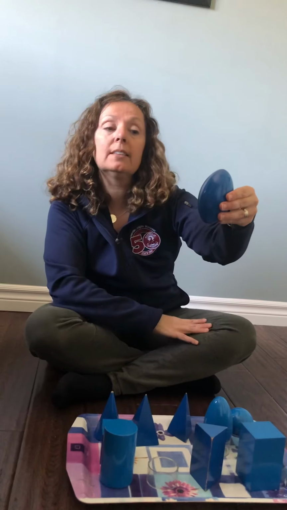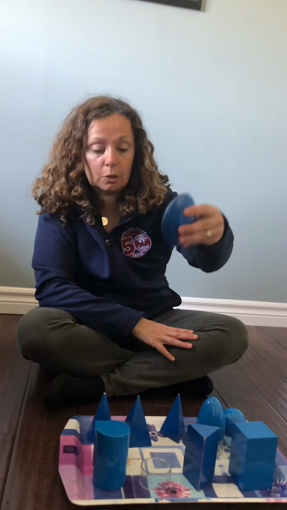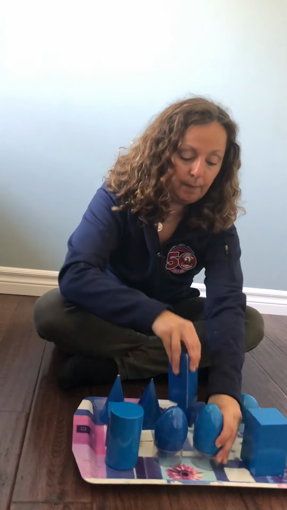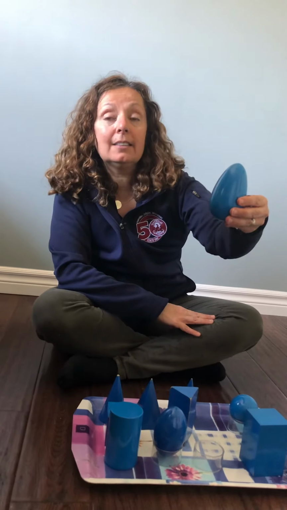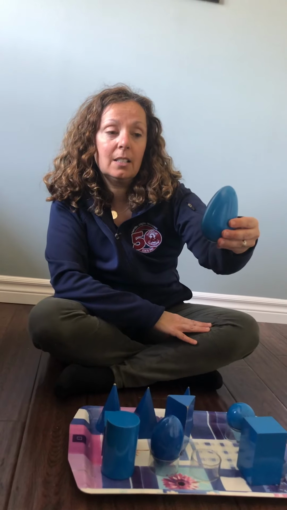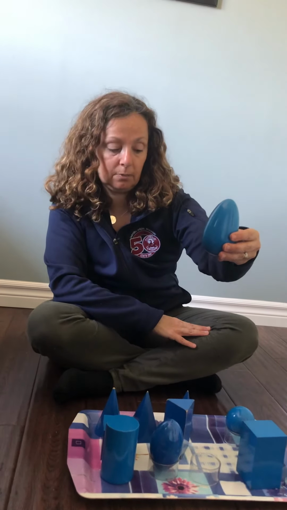There's nothing flat, so 0 faces, 0 edges, and 0 vertices. Pretty simple with that one. Let's go to the ovoid. The ovoid, again, the one that looks like the egg. 0 faces, 0 edges, 0 vertices.